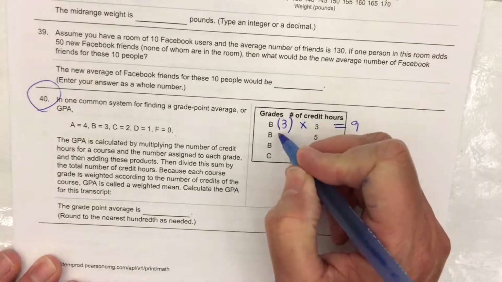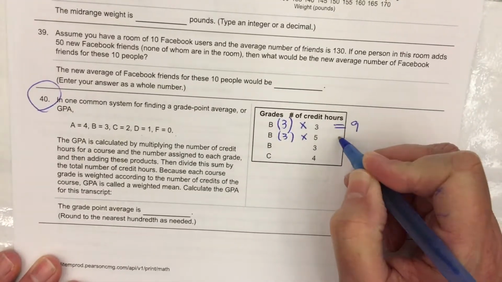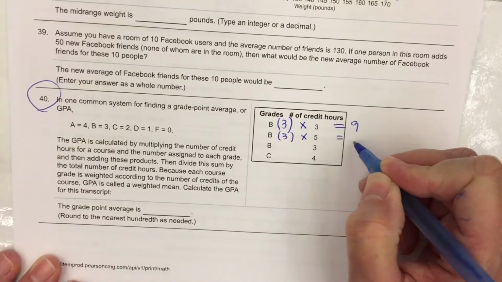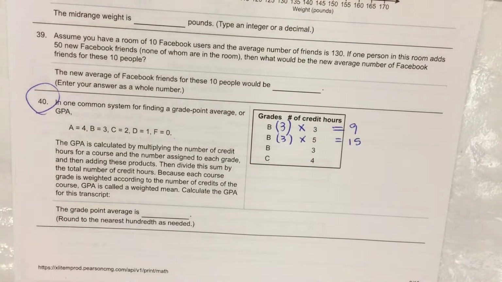The second class, the student made a B, that's 3 points. This was a 5-hour class. 3 times 5 is 15. So for that second class, the student had 15 quality points.